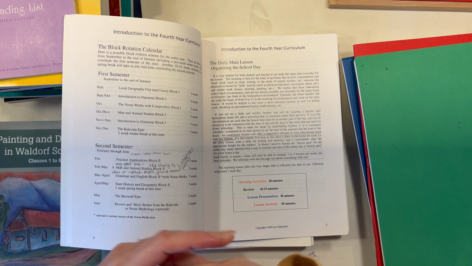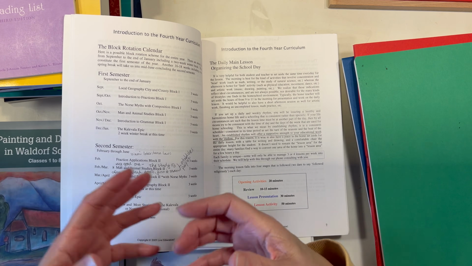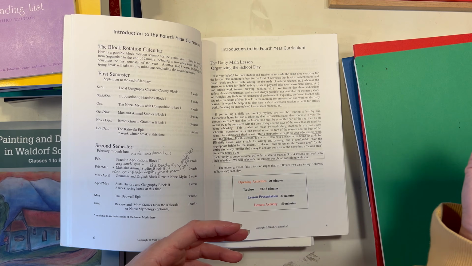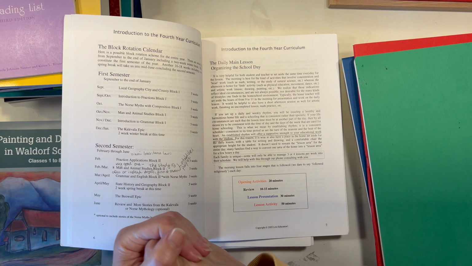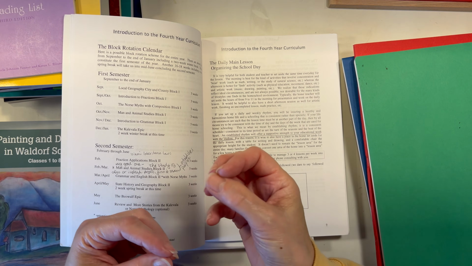I also like to do my new grammar learning in the fall as well, and that again gives them time to practice those new concepts throughout the year, and especially with grammar and spelling, since the grade 4 student is going to do a lot more reading and writing and narrations.